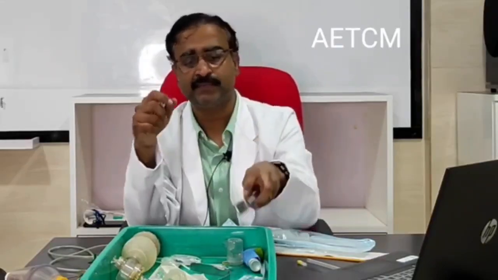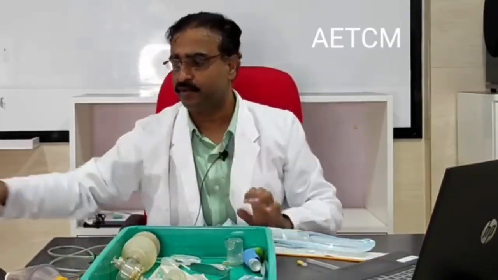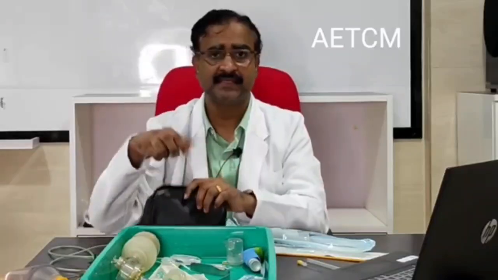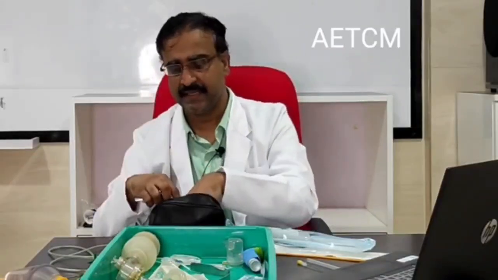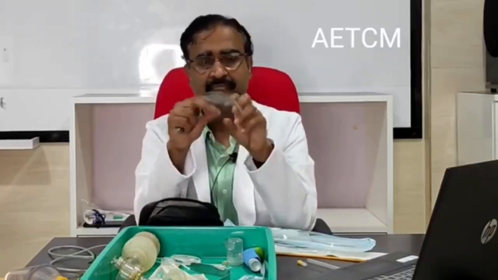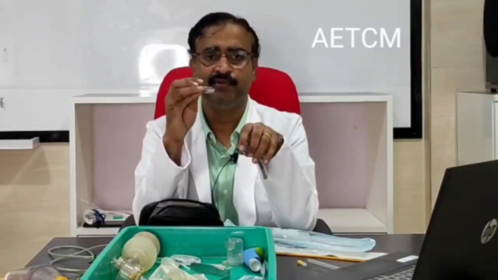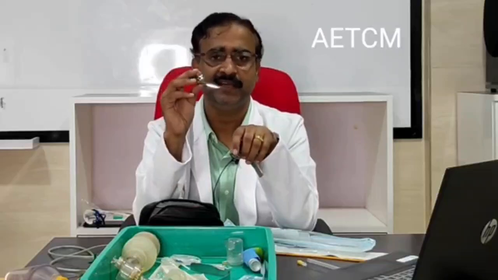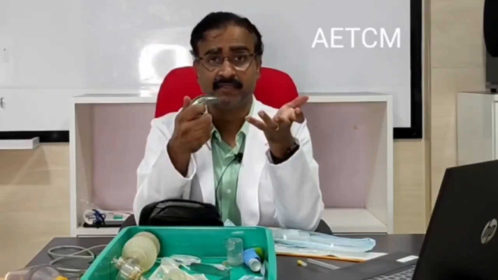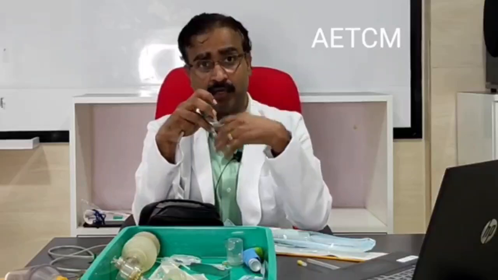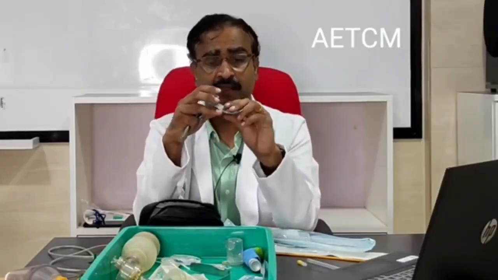So there are basically two types of blades that are available for use. One is the straight blade, it's almost straight, right? And the second is the curved blade. Straight blade is more than enough when you use it for a neonate or for a very young infant. In an older child, once the baby is a toddler and older children, definitely there is more air passage, it becomes longer and it is more curved, a longer tongue, the tongue has to be lifted, you need a curved blade.